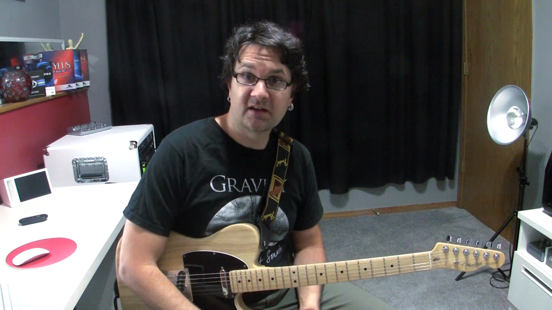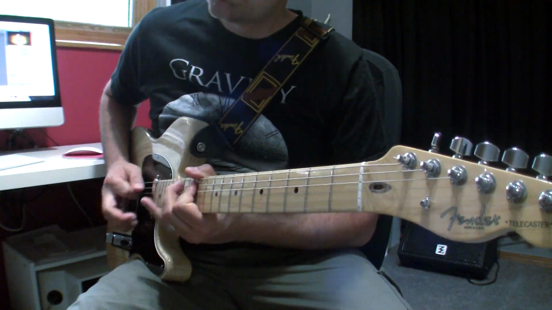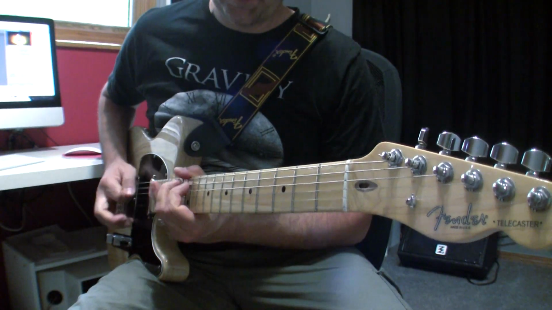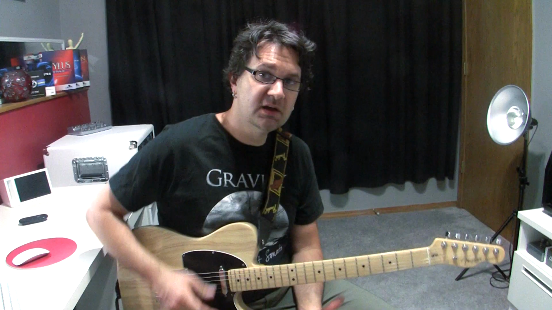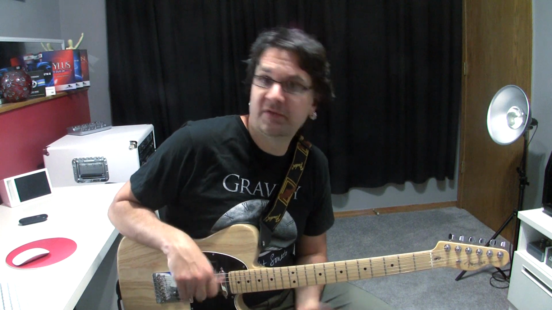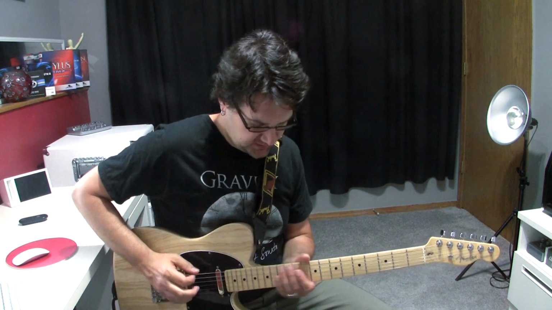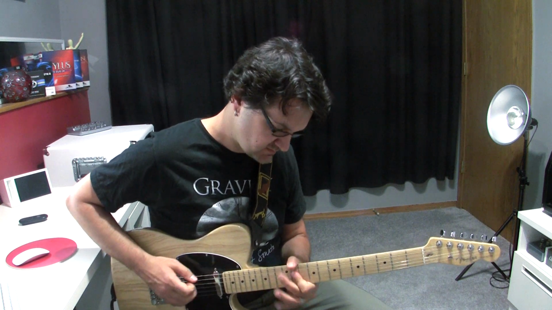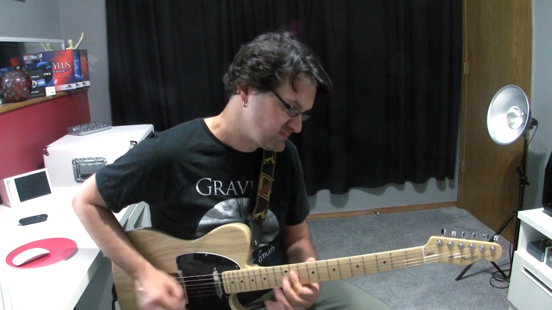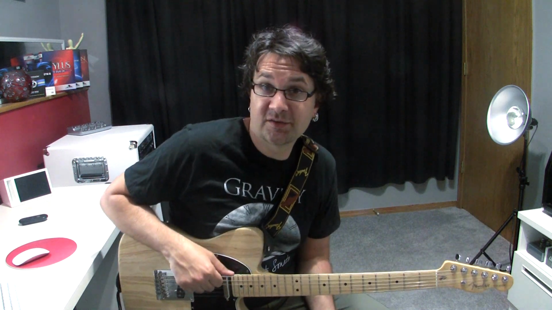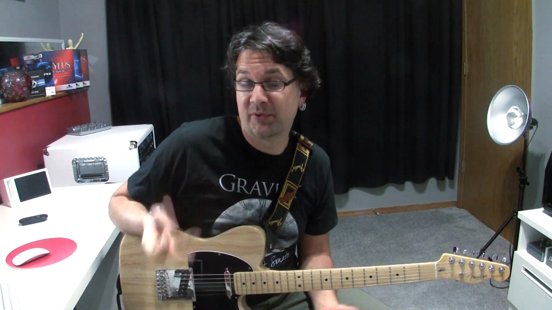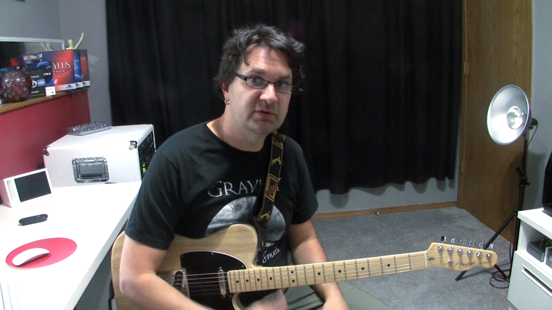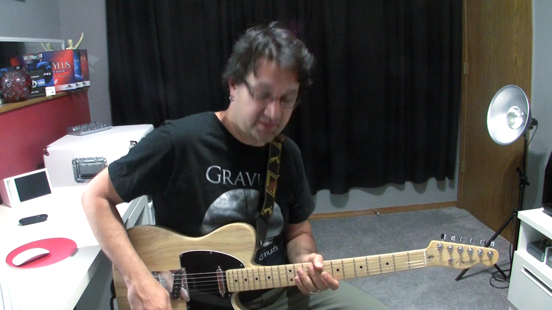The minor pentatonic scale has 5 notes. The Dorian scale has 7 notes. The characteristic note of the Dorian mode is the major sixth. The minor pentatonic scale is made of a root, minor third, perfect fourth, perfect fifth, and minor seventh. The closest note to that characteristic note, which is the major sixth, is the minor seventh.